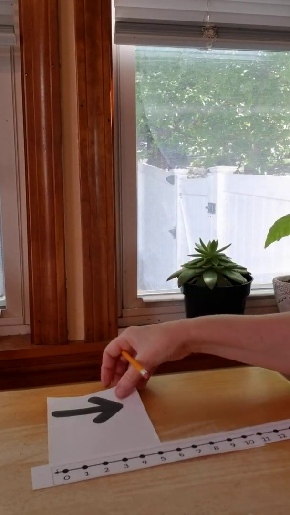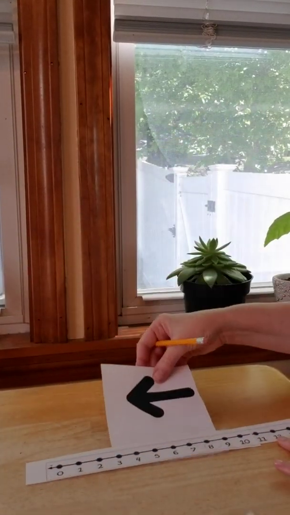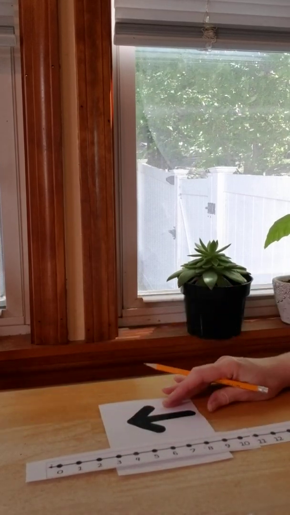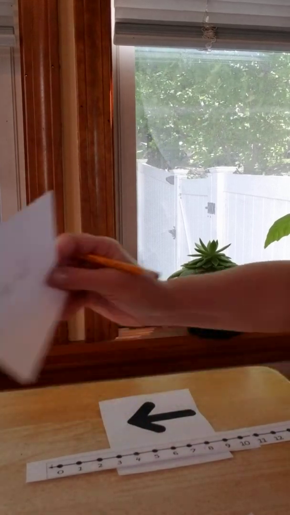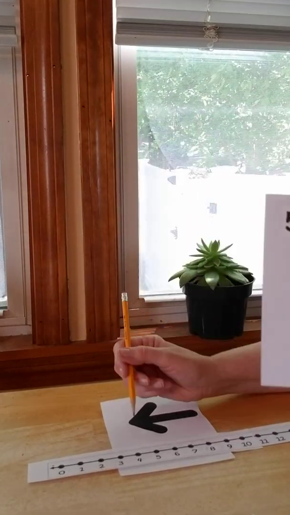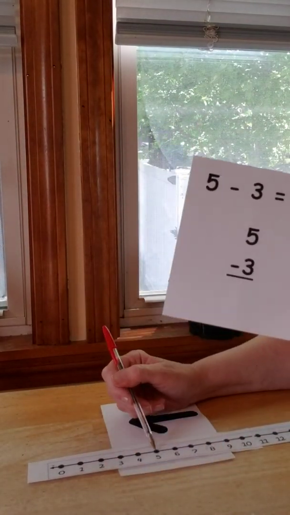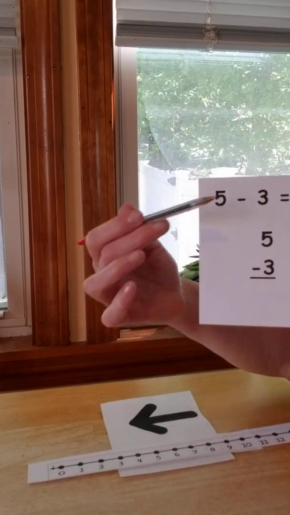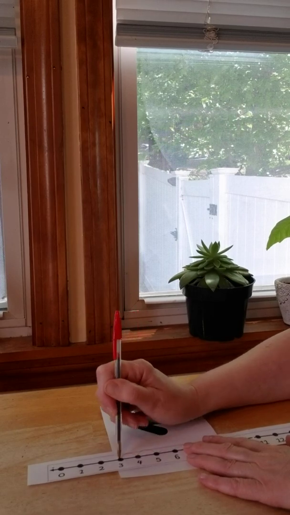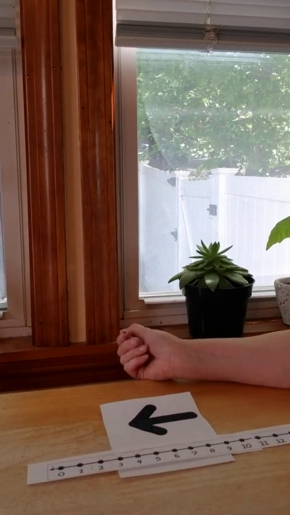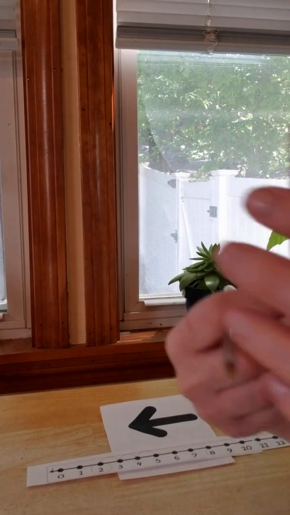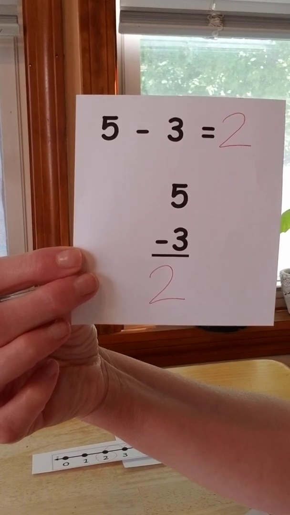Now let's do a subtraction problem. When I subtract, I'm going that way because the numbers are getting smaller and I'm taking numbers away. Let's do 5 minus 3. Again, I go to my first number, which is the 5, and I'm going to jump back the second number, which is the 3. Ready? 1, 2, 3. My answer is 2. 5 minus 3 is 2.